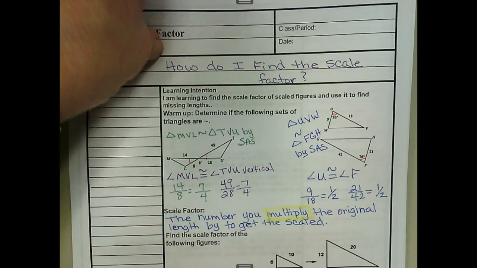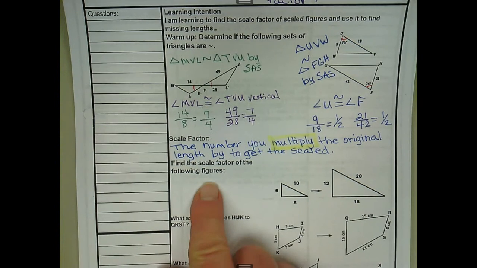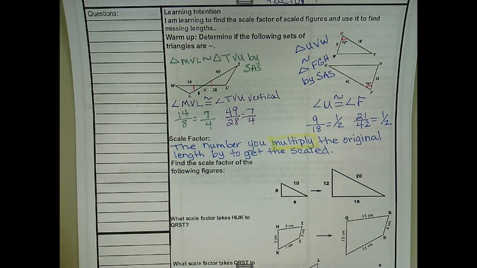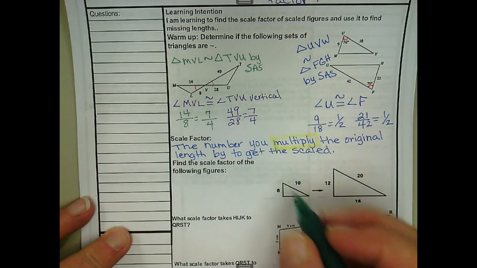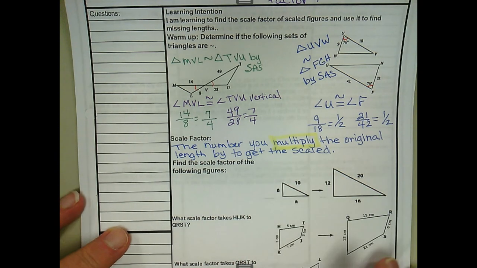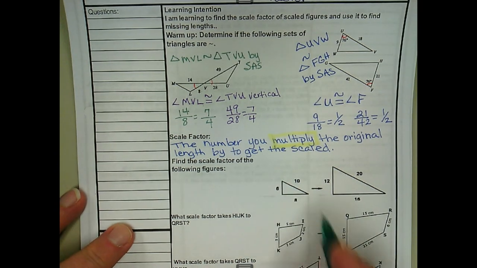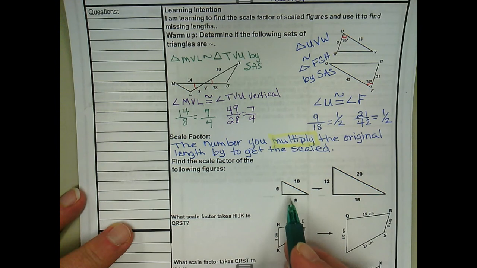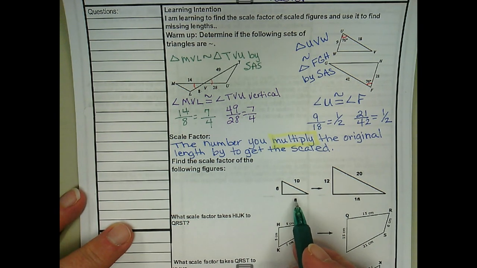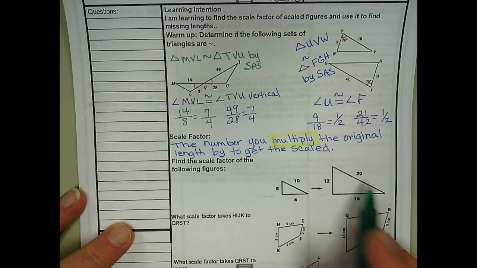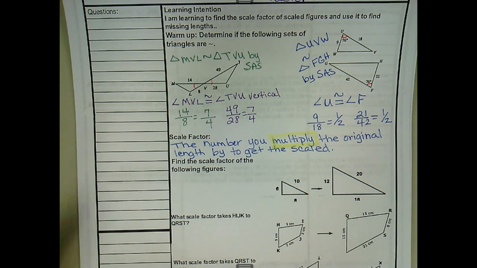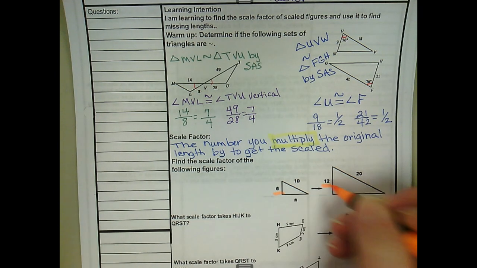Okay, so let's find the scale factor of the following figures. Your original times your scale factor gives you the scaled one. So we need to pick a pair of sides. We can do 6 and 12, 10 and 20, whichever one we want. But the first thing we do is identify the corresponding parts.